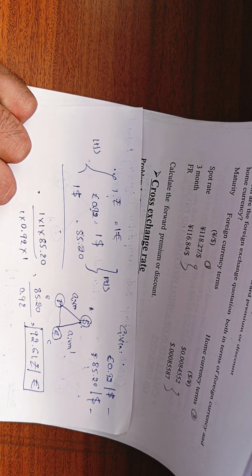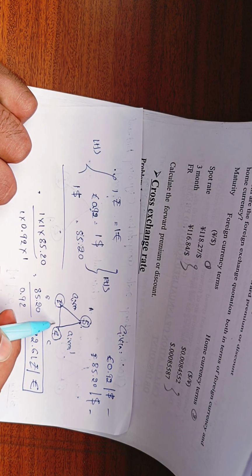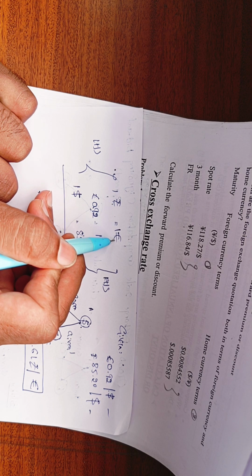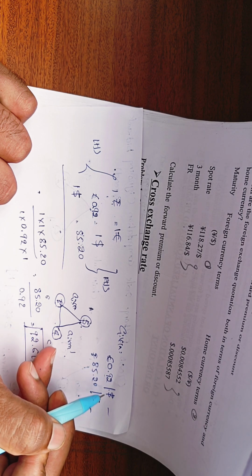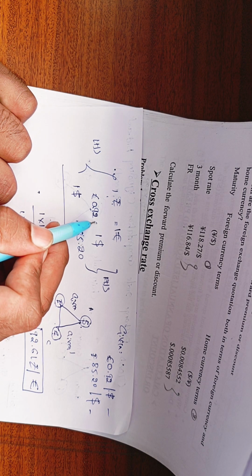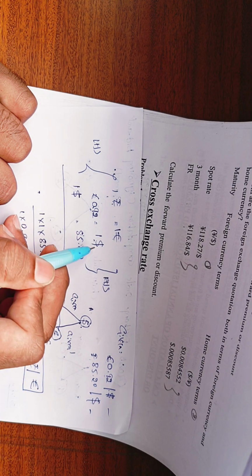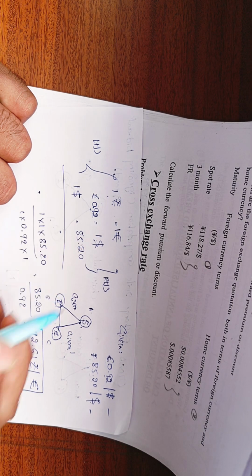So this is the calculation. First you check which is the common currency. What we need to calculate? This one you write here, rupees and euro. It's going to close with euro, start with euro. Check the question. Here 0.92 euro per $1 is there, then equals $1. How you got this dollar? Here it's the dollar, then it's going to end with dollar, start with dollar. $1 equals 85.20. Now everything is covered.